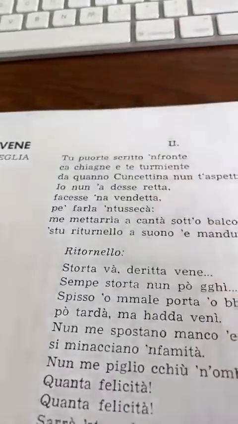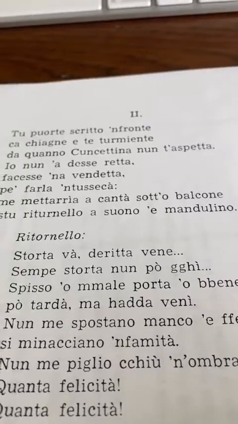Let's go to the second one. The second bit. This one here, by the way, I looked at on YouTube, and none of them sing the second part. None of them sing this one here.